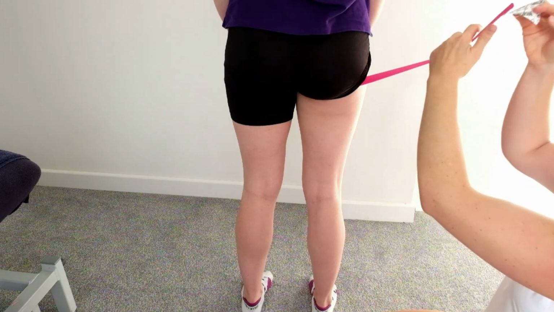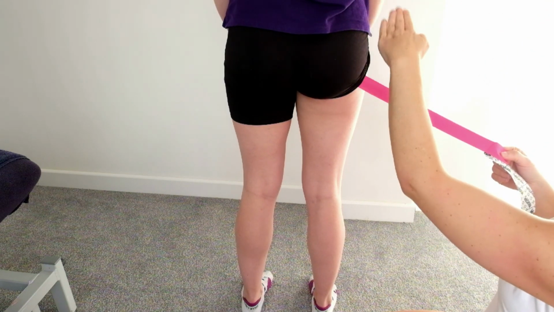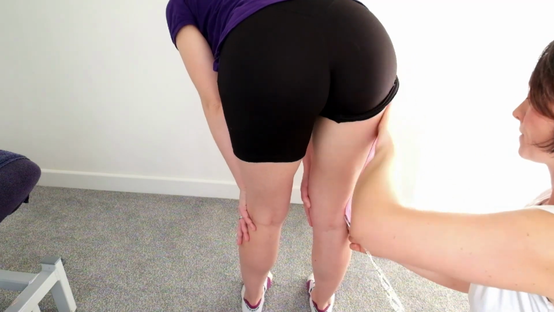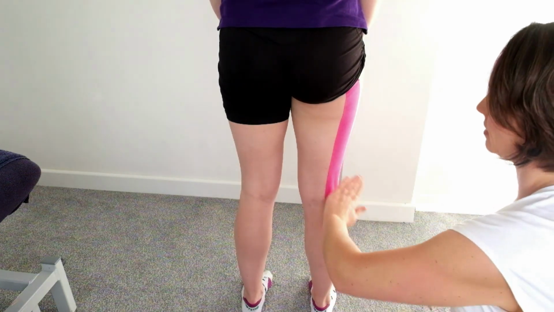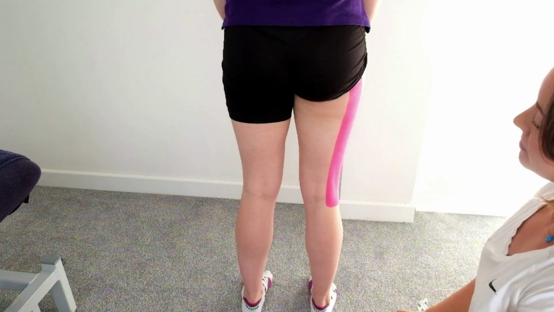I peel back the tape, I add a light amount of stretch, and I get my client to put the target tissue on stretch, so flexing and rotating away from me. And I lay that tape down, rubbing it well with a light amount of tension. And the base, the last inch or two with no tension and no stretch.